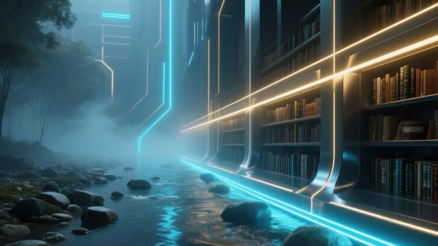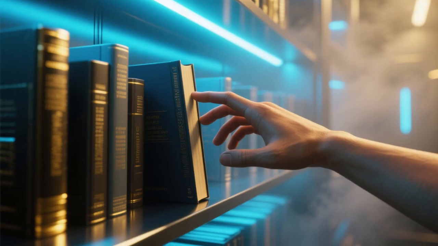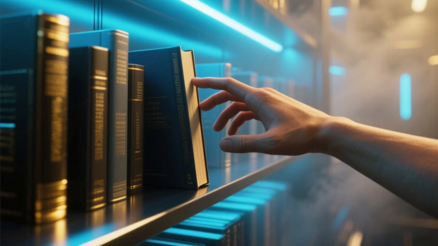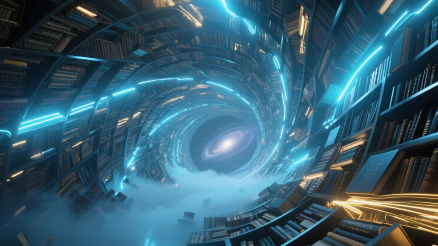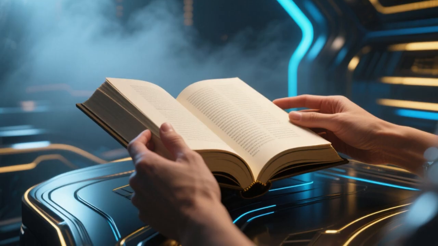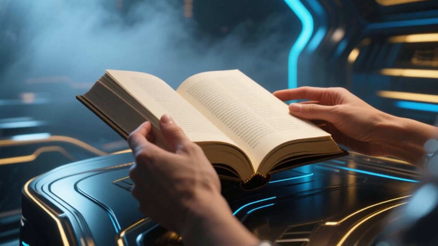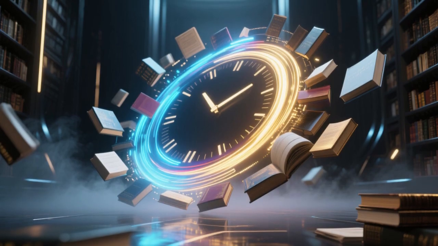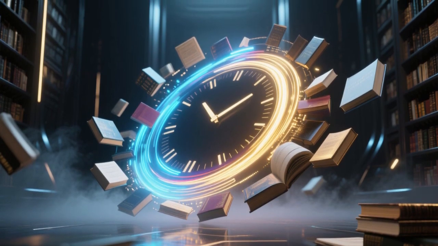We are not the whole library. We are a single reader, moving slowly from one volume to the next. We cannot read all the books at once. We cannot stand outside the shelves and see the entire collection. We are inside the story, turning one page at a time, unable to skip ahead or go back. The illusion of time passing is the sensation of movement through the catalogue.